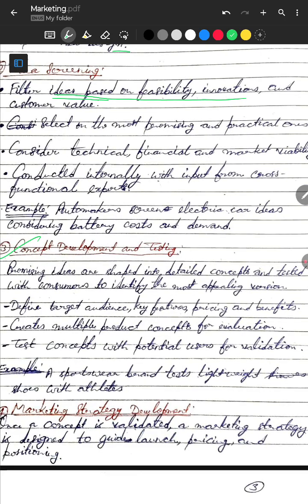Promising ideas are shaped into detailed concepts and tested with the consumers to identify the most appealing version. So the promising ideas left after screening can be used for further processing in new product development.